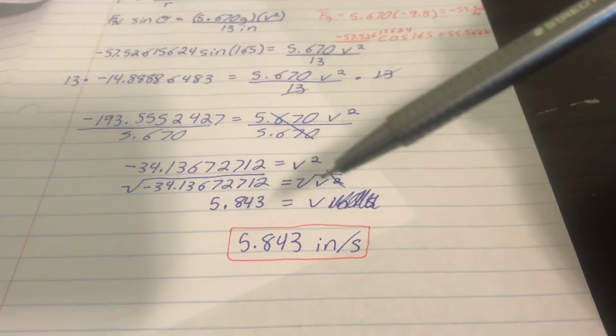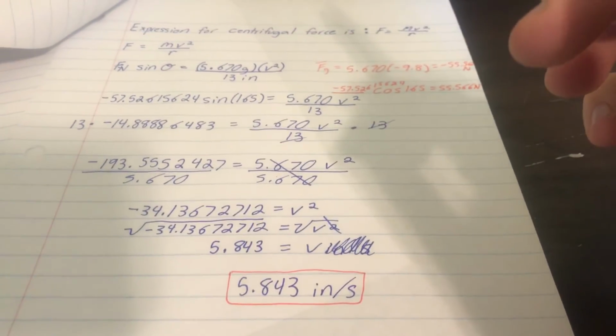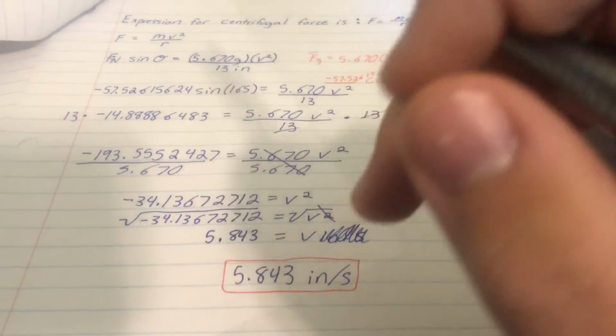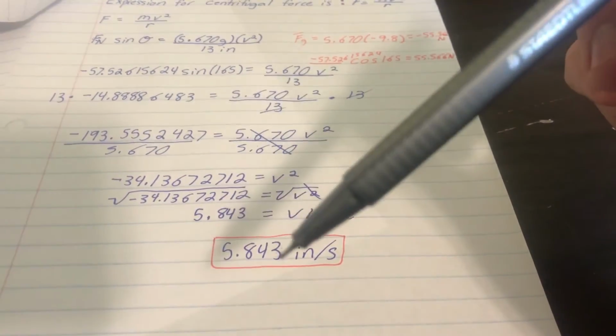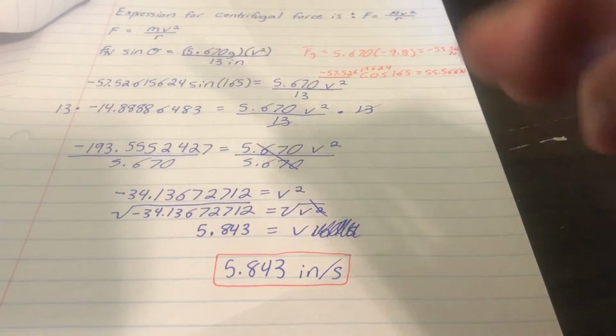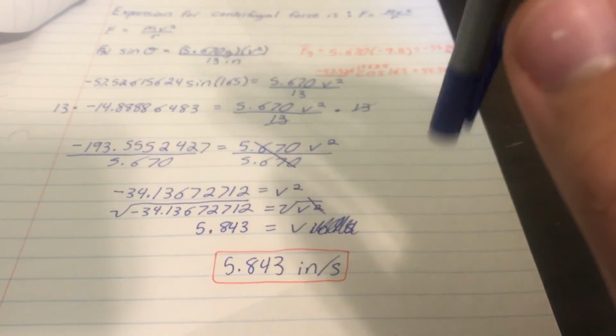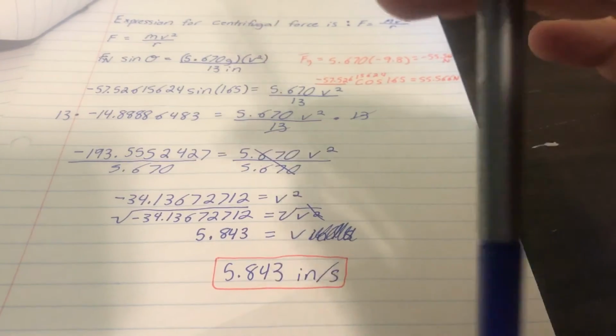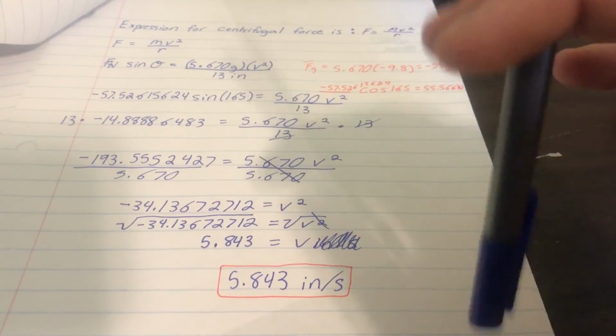5.843 inches per second. So I thought that coin funnels were cool, so I tried to make something out of it for circular motion. I know it's probably wrong, but I spent a little time on it, so I figured I'd submit it and see what you think.